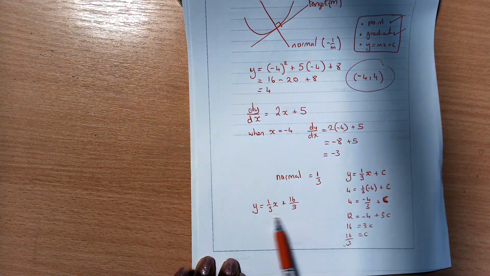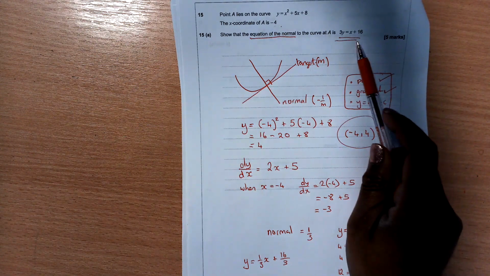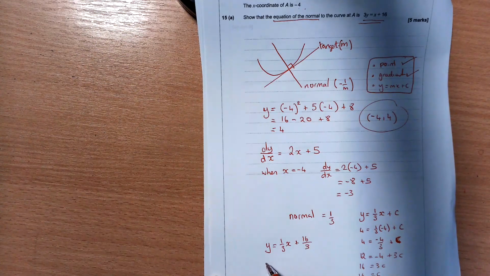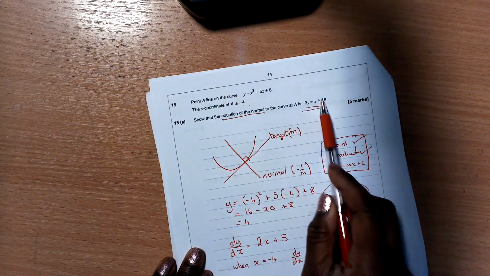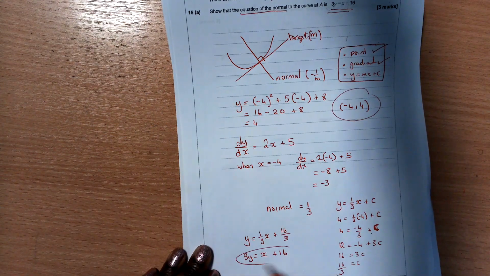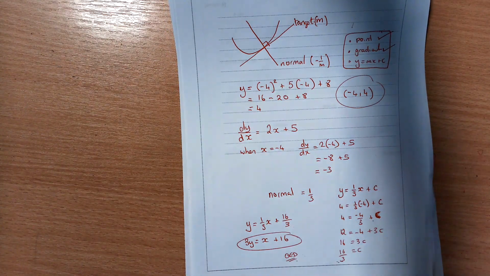And then they don't want any fractions, because remember we are actually doing a show question. They've given us the answer. So I've got this. If I times everything by 3 now, I get 3y equals x plus 16, which is what we have over here, which is what we wanted. So I'll say that. It'd be fancy and put QED if you want, like, there you go. Or just leave it like that and they would see exactly where you got it all from.